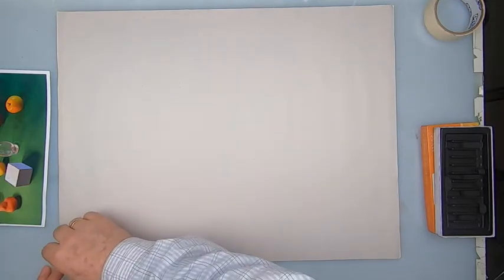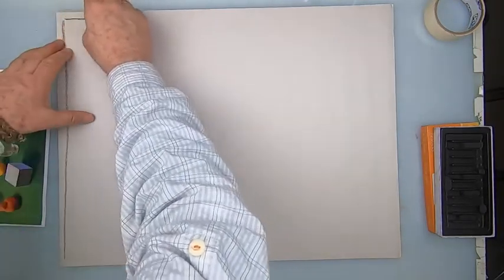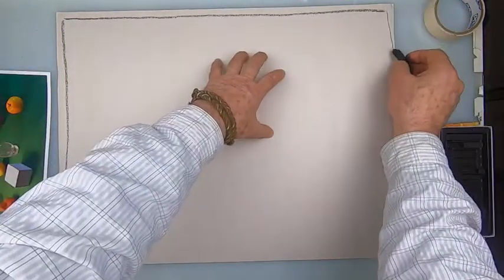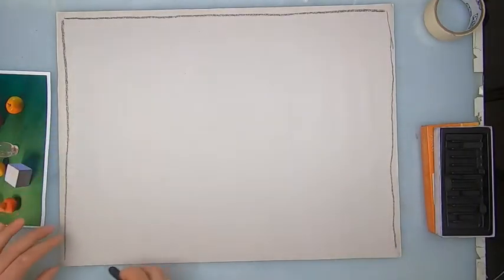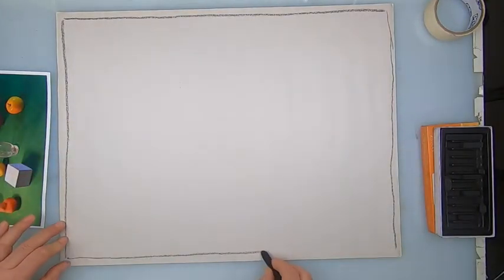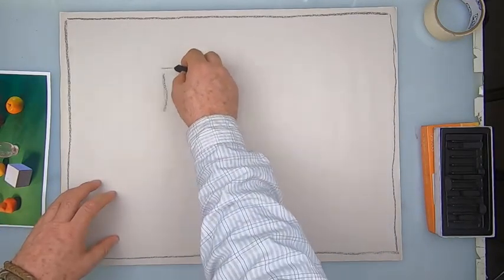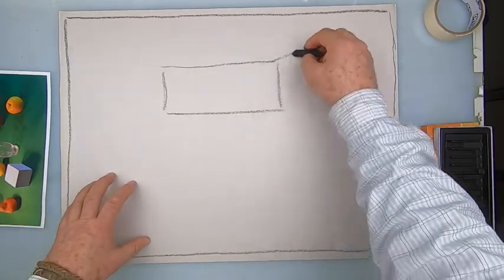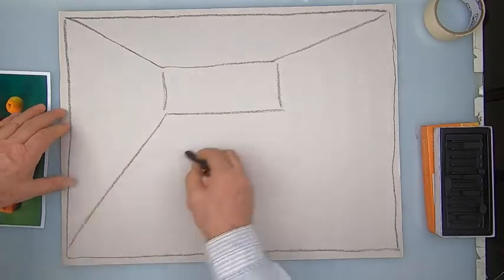Okay, so we first indicate the master cube. Okay, again, I'm going to put that back plane in towards the back, so it gives me a lot of space to put my objects into.